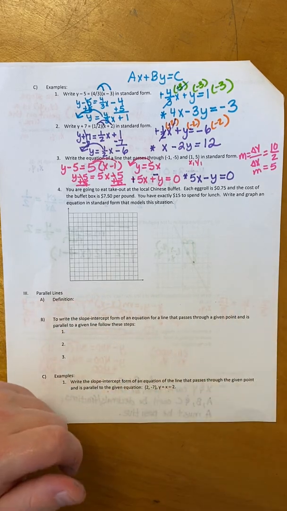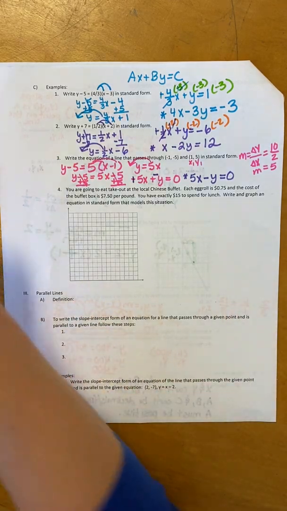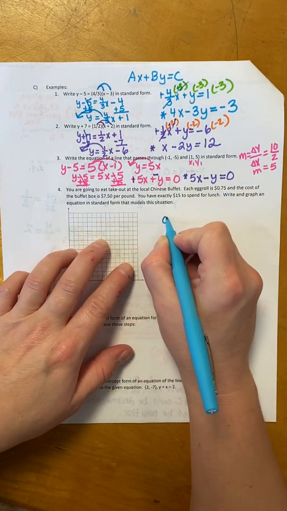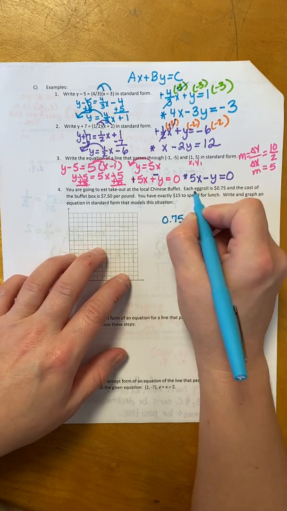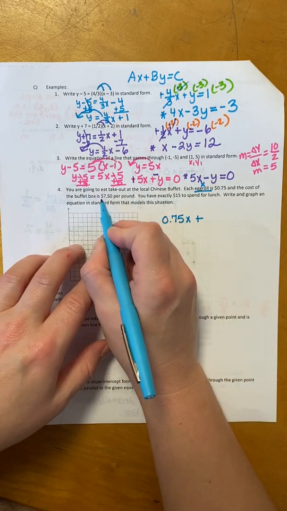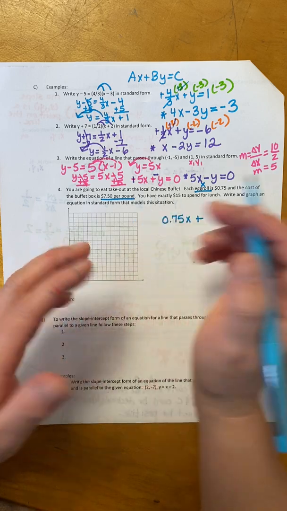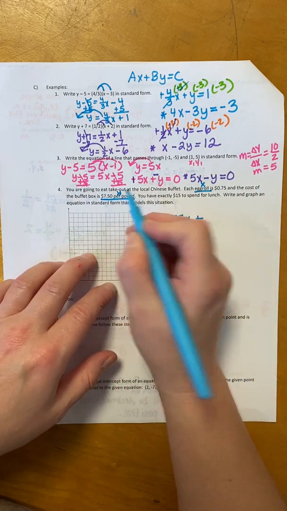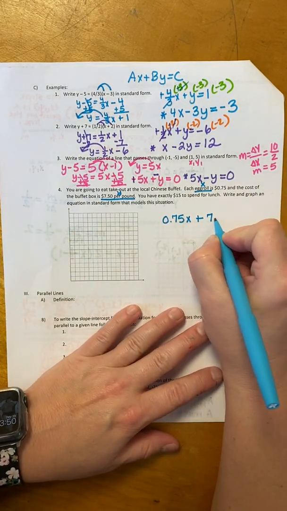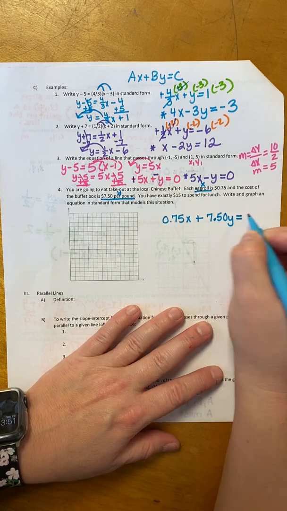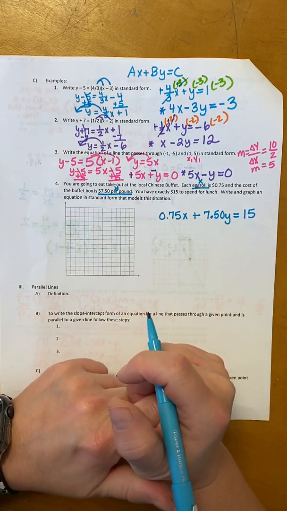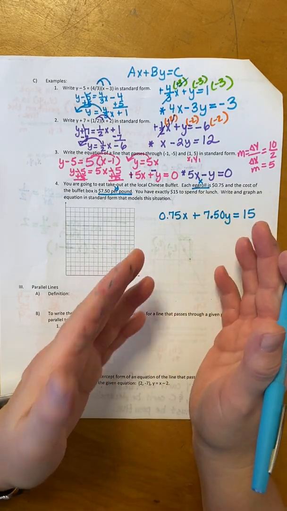So let's write the equation first. Now I want Chinese. So 75 cents per egg roll. So 0.75. Let's let egg rolls be our x. Plus, it's $7.50 per pound for your buffet box. So we'll let our pounds of buffet box deliciousness be our y. So 7.50y. It says we have exactly 15 bucks. So that can only equal 15. Okay? So we got the equation and now we need to graph it.